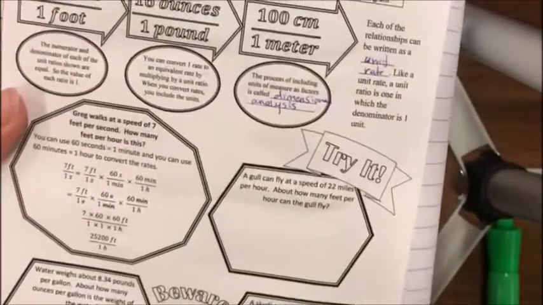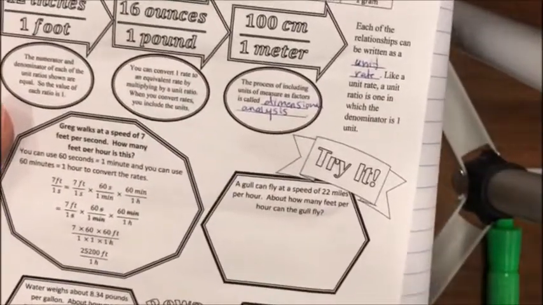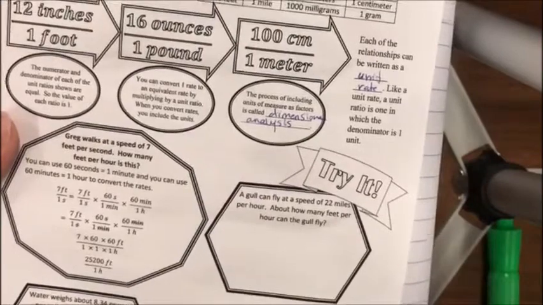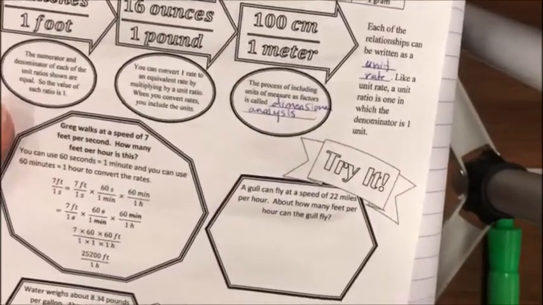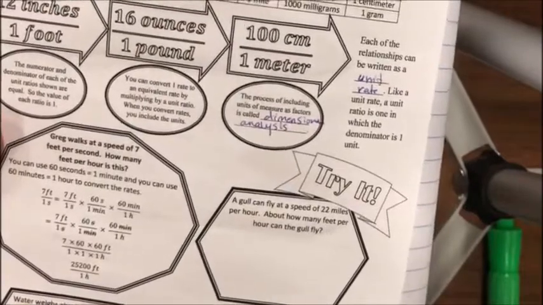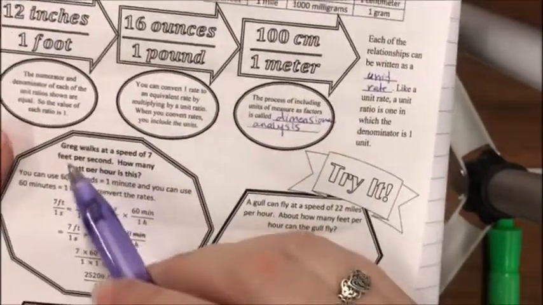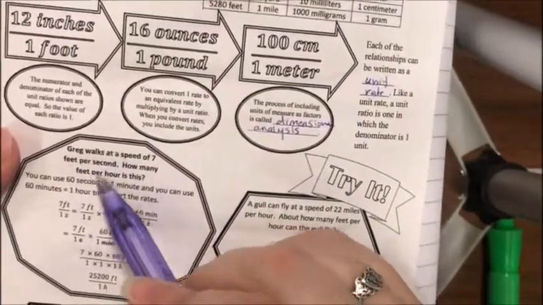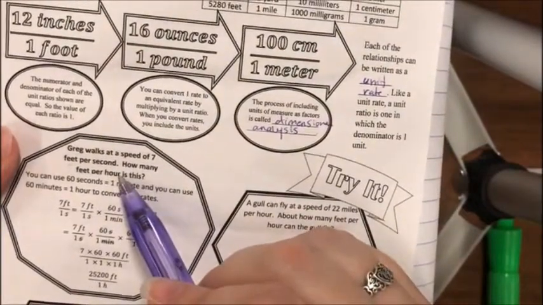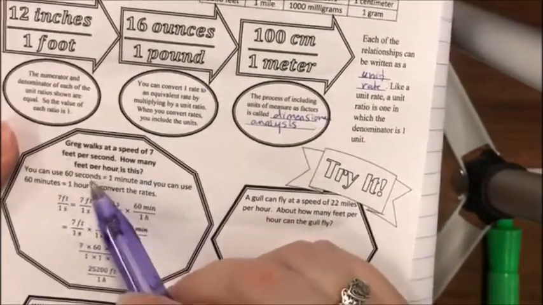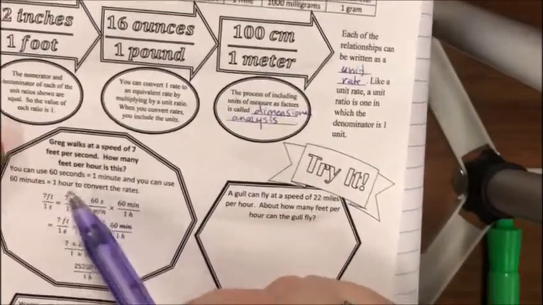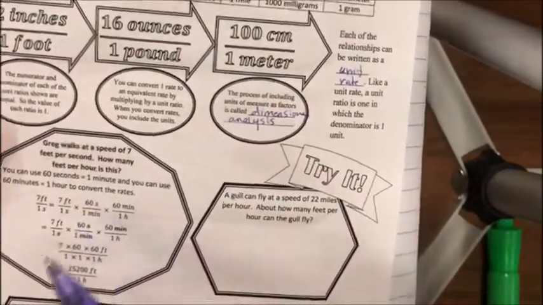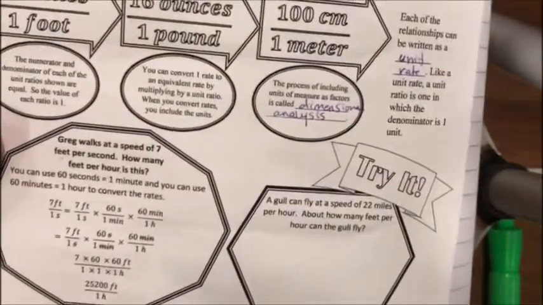Okay. So now we're going to look at one of the problems. The problem says Greg walks at a speed of 7 feet per second. How many feet per hour is this? So we're changing feet per second, which is what they originally gave us, to feet per hour. We can use 60 seconds equals 1 minute, and 60 minutes equals 1 hour to convert the rates. So they went ahead and did this.